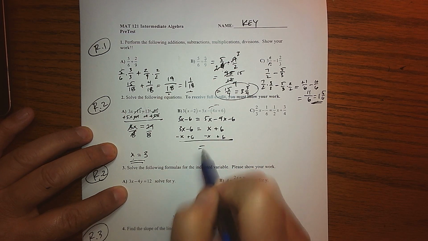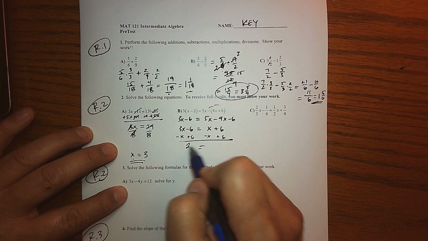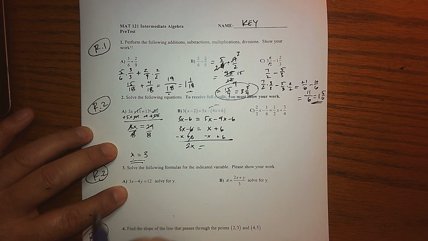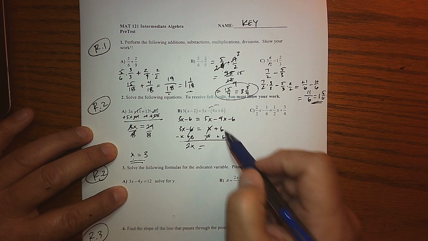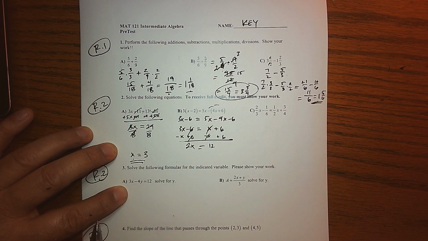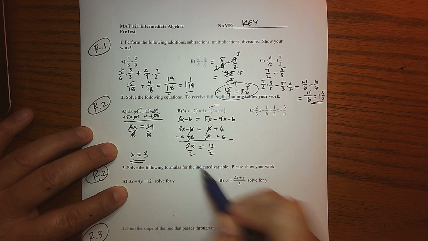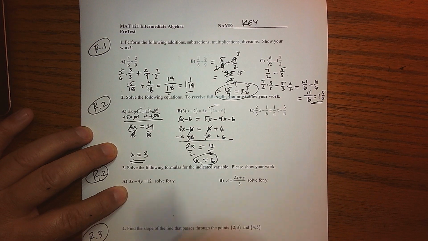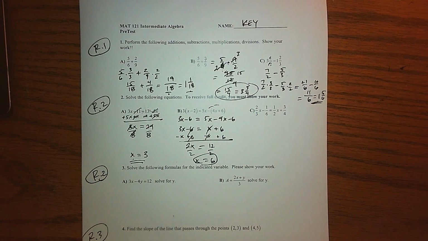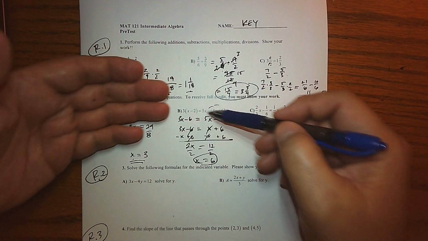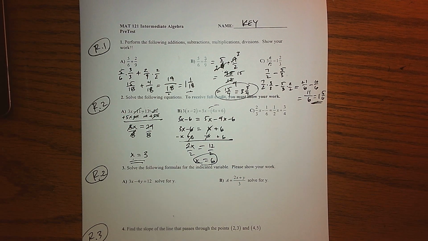And so there's my equal sign. Over on this side, we're left with 2x. The 6's cancel out. The x's cancel out on this side, and 6 and 6 is 12. Do a quick division by 2 to both sides, and we have our solution, x equals 6. And again, if we were to plug that into the original equation, we get a nice true statement. All right, what about fractions?